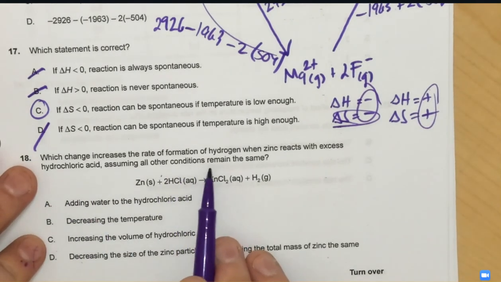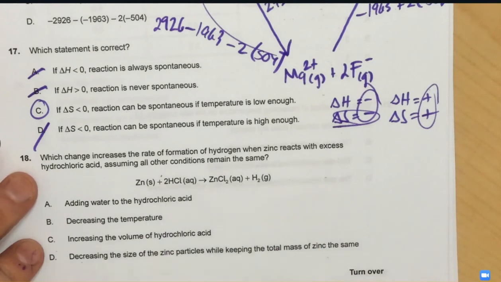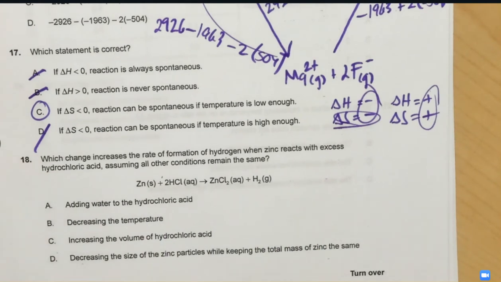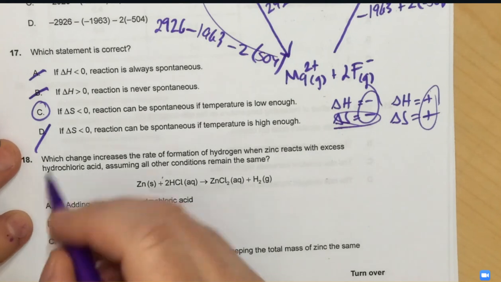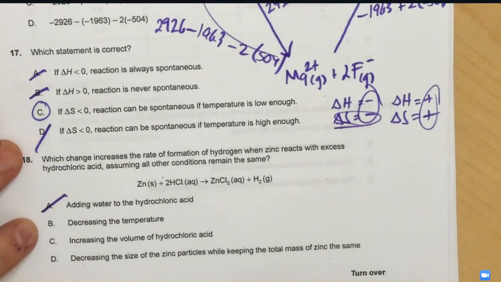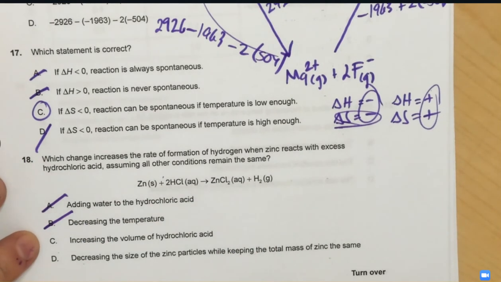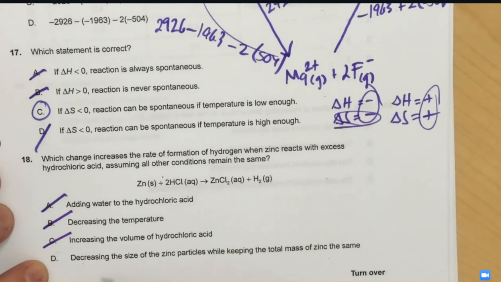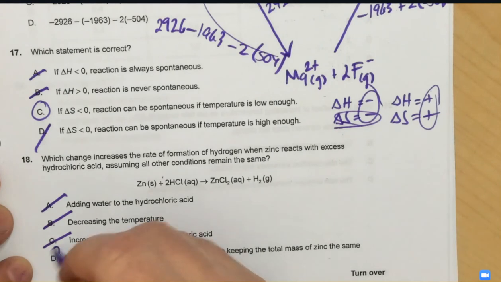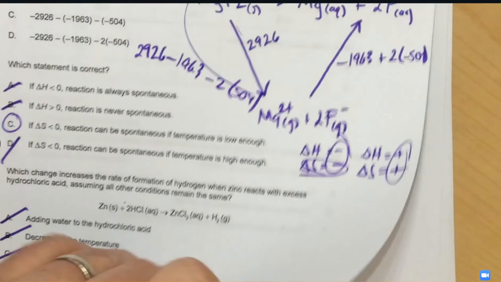Which change increases the rate of formation when zinc reacts with excess hydrochloric acid? Well, remember, if we want a higher rate, we need more concentrated, higher temperature, and smallest particle size. So let's see what we got here. Adding water to the hydrochloric acid would decrease concentration. Decreasing temperature would reduce the rate. Increasing the volume of the acid would reduce the concentration, but decreasing the size of the zinc particles would give you smaller particles and a faster rate.